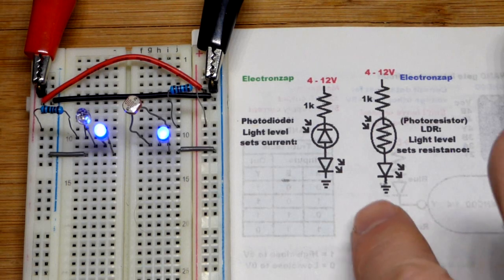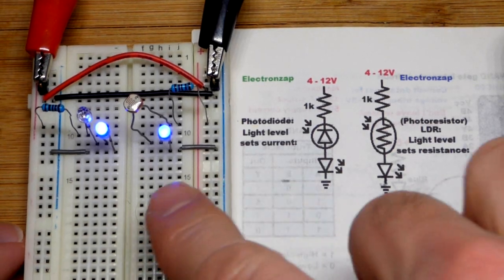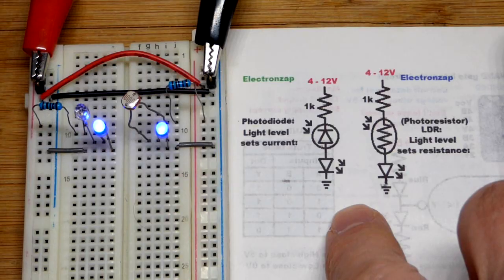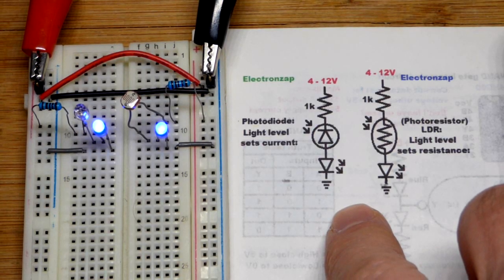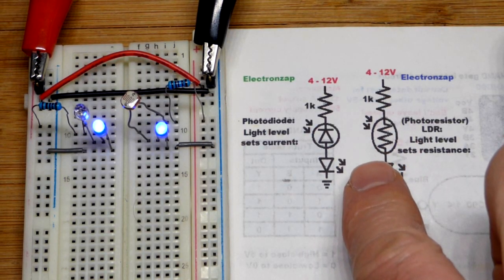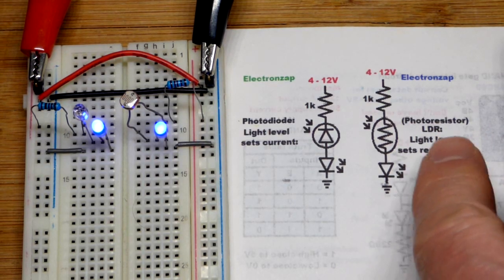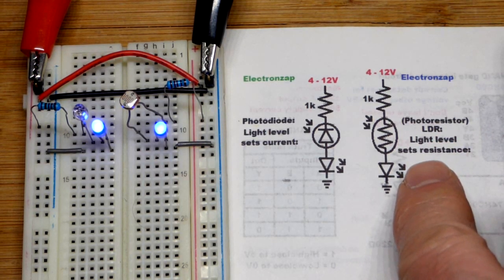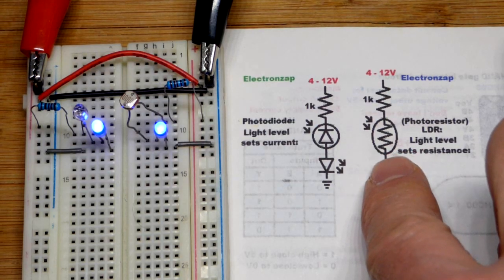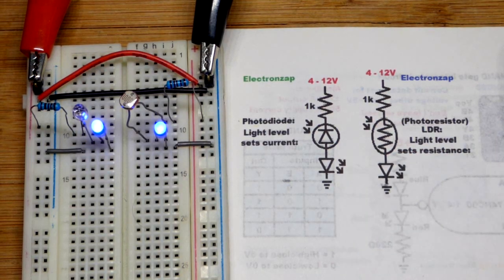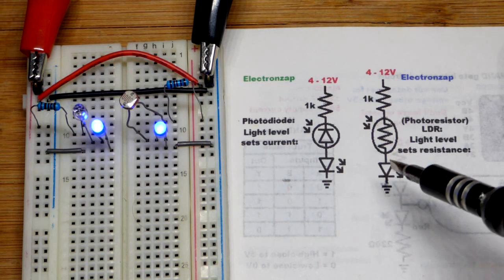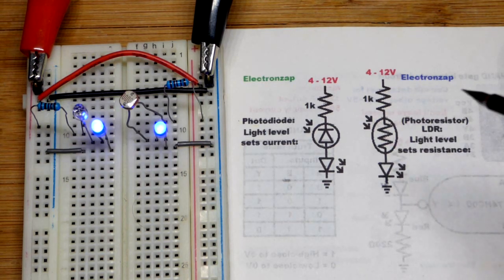So now, earlier today, I went over this circuit really briefly. I made a short out of it, but what we have here is a light-dependent resistor. It says photoresistor up there, but the LDR means light-dependent resistor. Its resistance changes based on how much light is changing. Therefore, the amount of voltage across it will determine how much current flows.